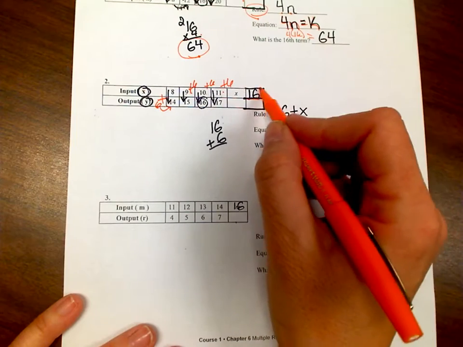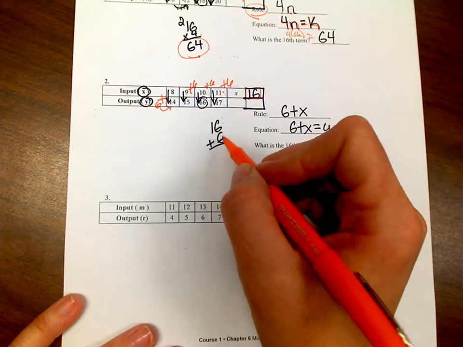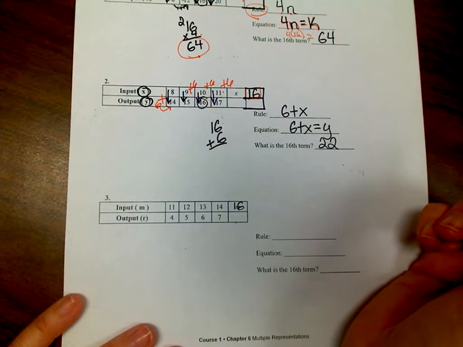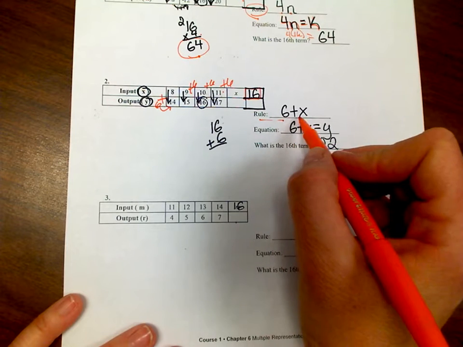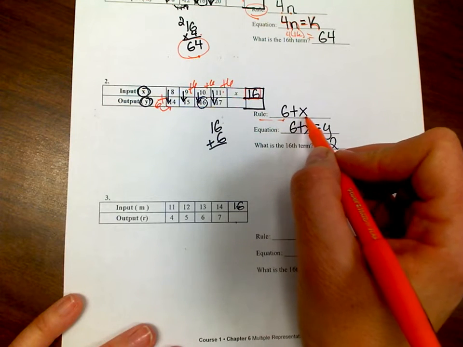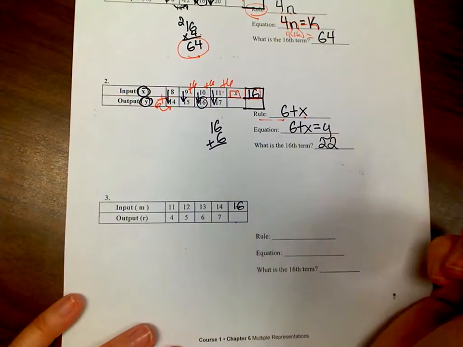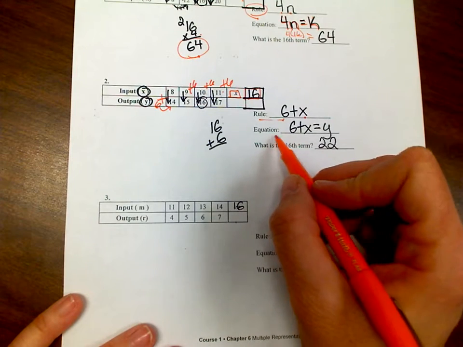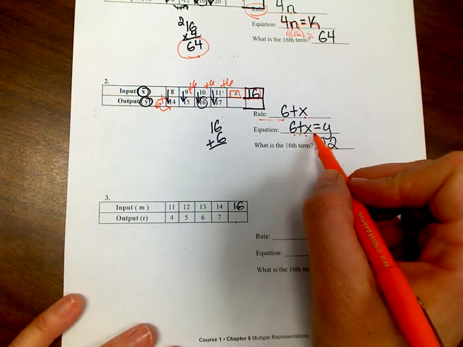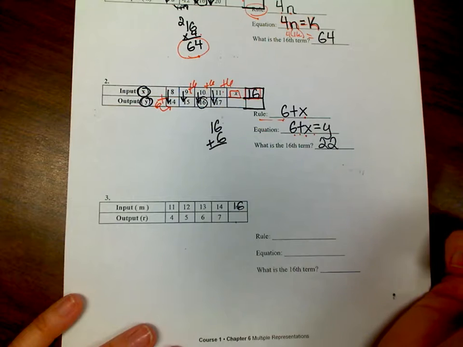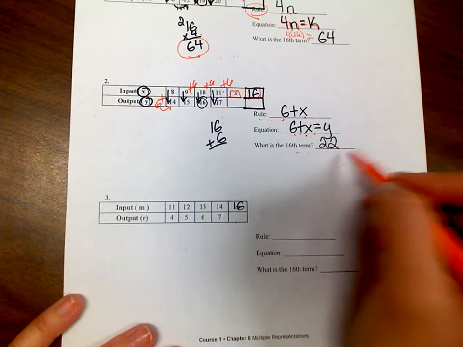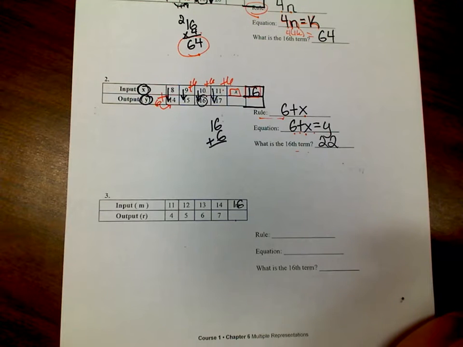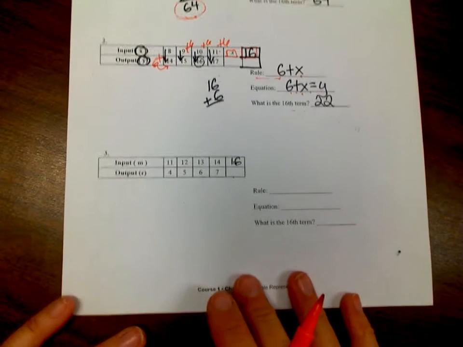So for the 16th term, I'm just simply going to add 16, and you get 22. So the rule would be add 6 to your number. So the equation would be 6 plus x equals y. So the 16th term would be 22. Number 3.